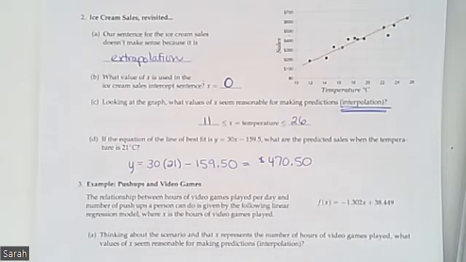So come back in the next video, we'll look at some other ways to use our regression lines with interpolation.